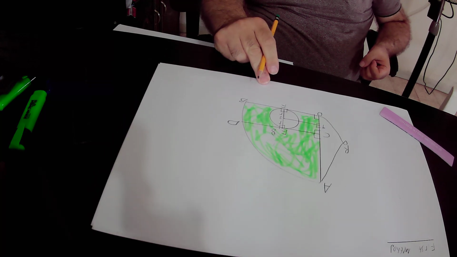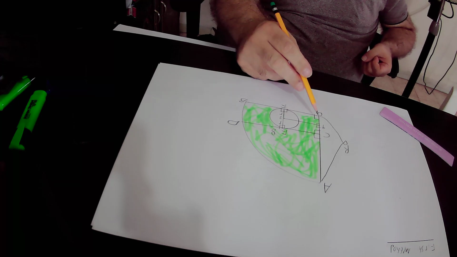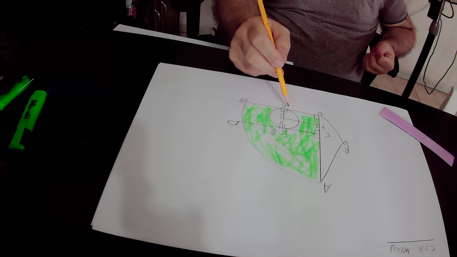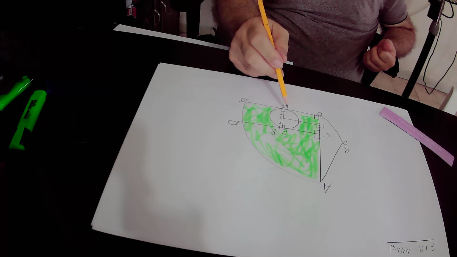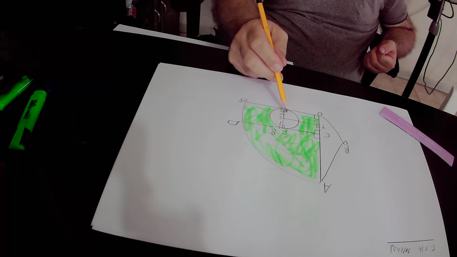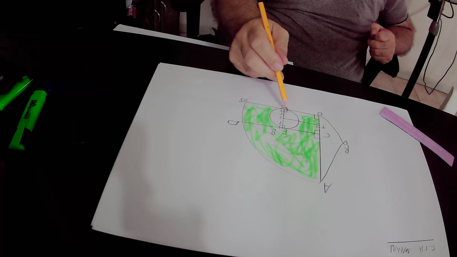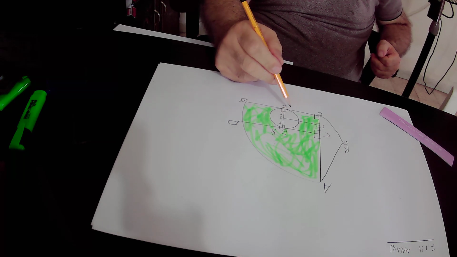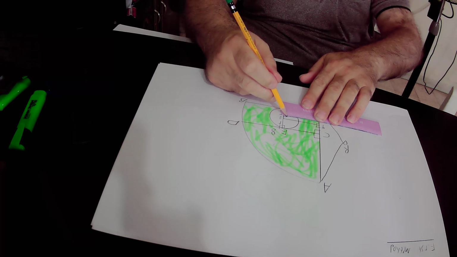So inside quadrilateral TJOF, we have 1, 2, 3 right angles. The sum of 3 right angles is 270 degrees, plus the size of the fourth angle. In total, they must be equal to 360 degrees, according to the rule that the sum of the angles in any quadrilateral is equal to 360 degrees. Therefore, in order to complete the sum of the angles in quadrilateral TJOF to 360 degrees, this angle must be equal to 90 degrees.